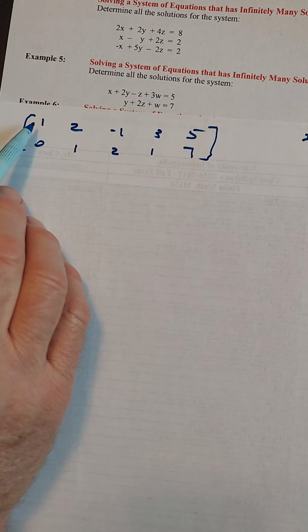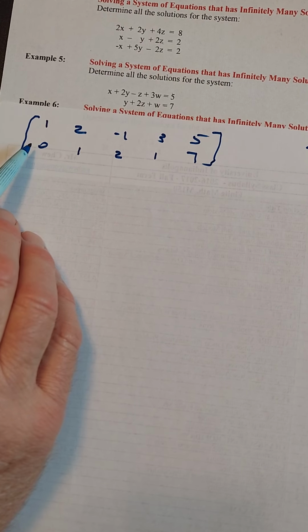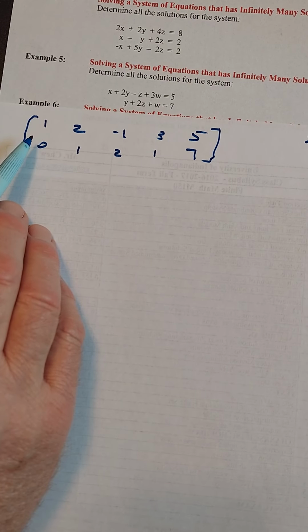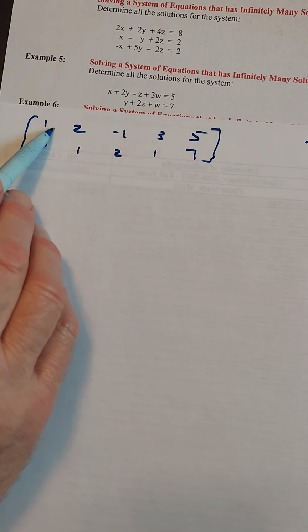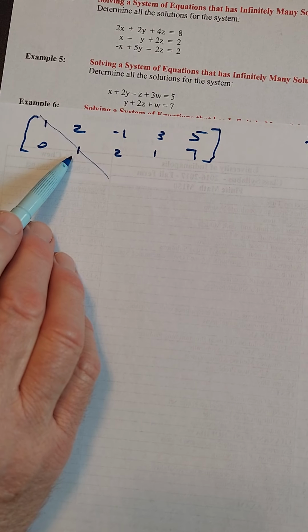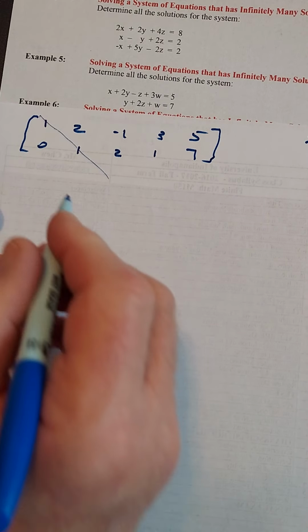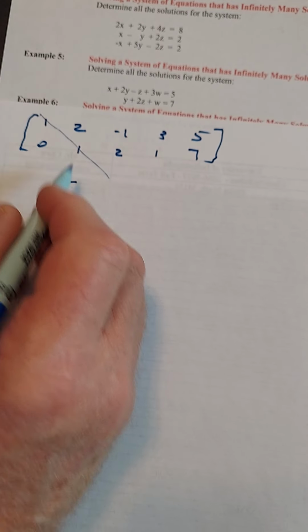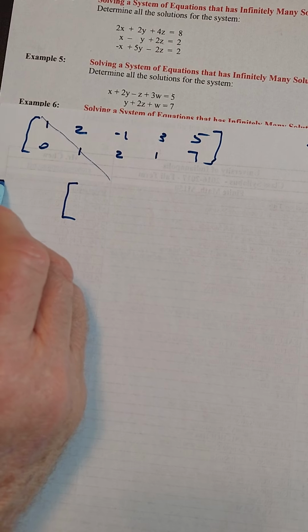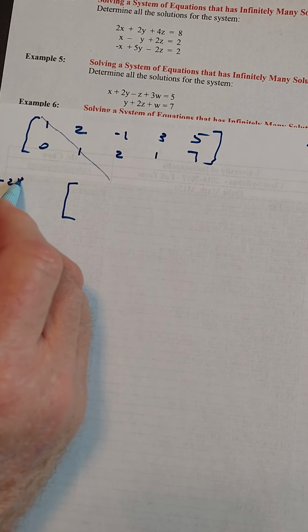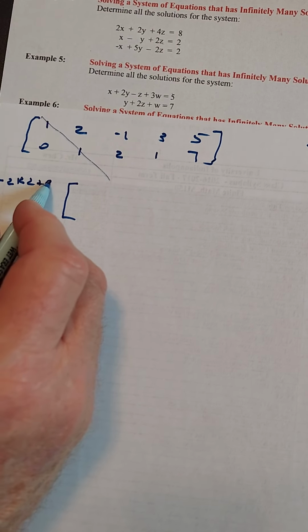Okay, I got a 1 here. Good. I got a 0 here. Good. First column's done. Okay, the diagonal goes this direction here. I want to get a 1 here. I've already got it. Okay, so the next step is I want to get a 0 here. So that's going to be negative 2 times row 2 plus row 1.